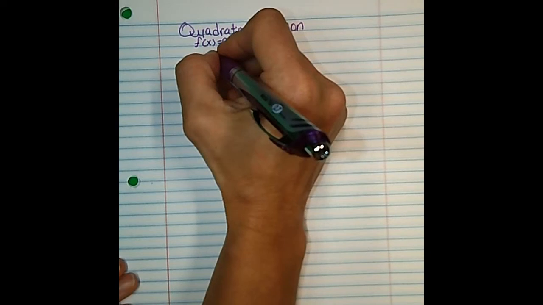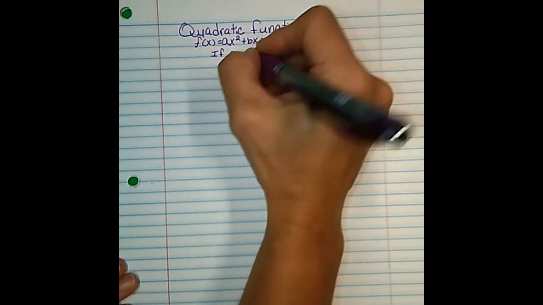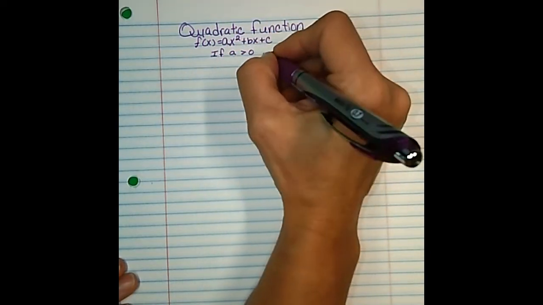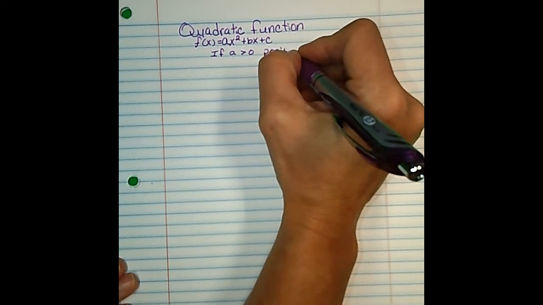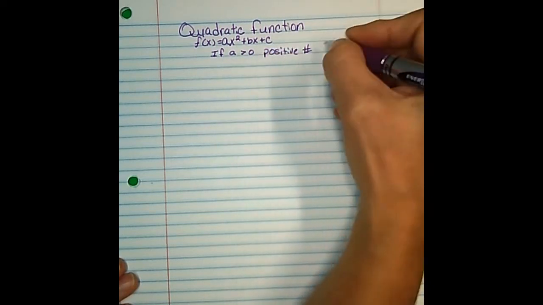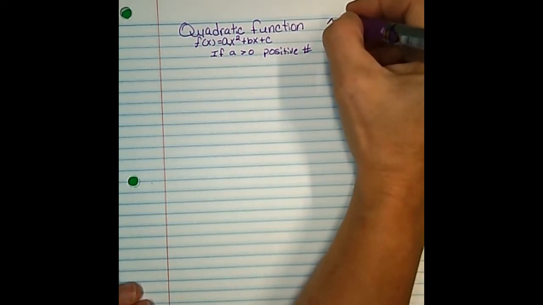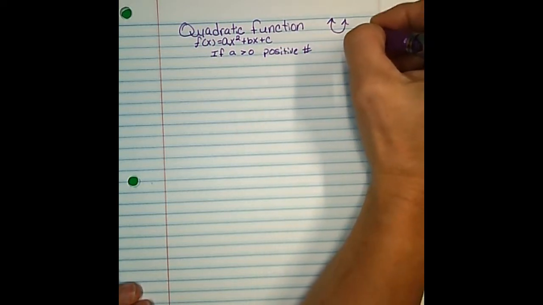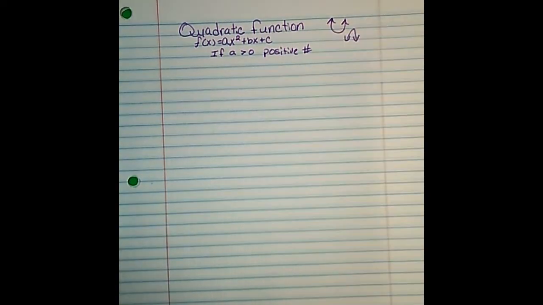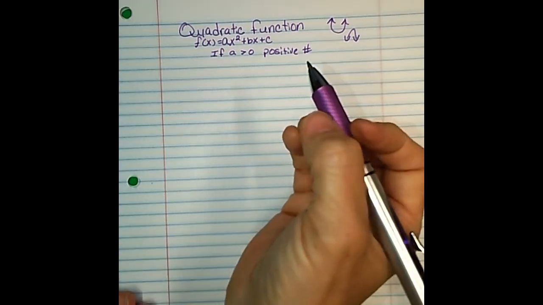So if a is greater than 0, meaning a positive number, then this parabola, because that's what a quadratic is going to show, what's drawn on a graph is a parabola.